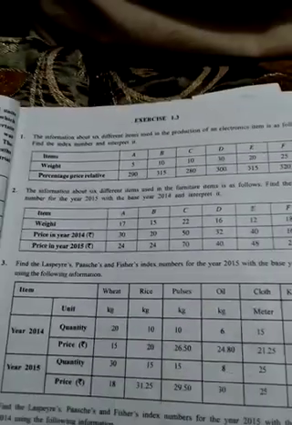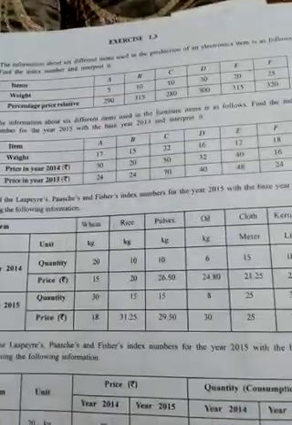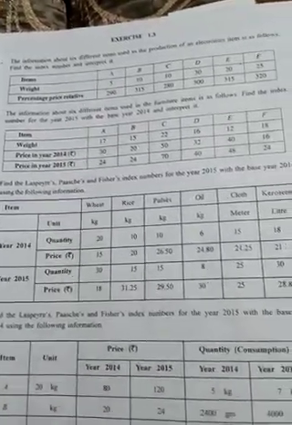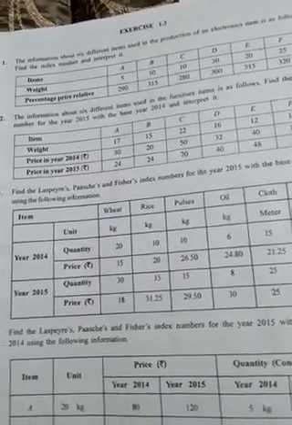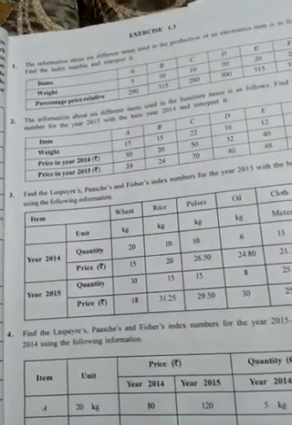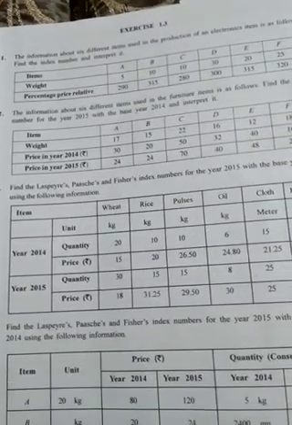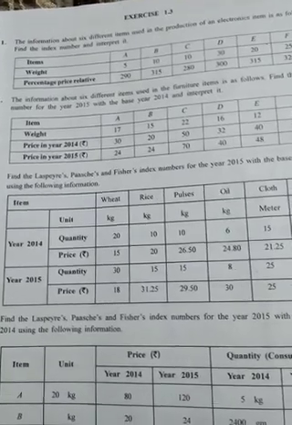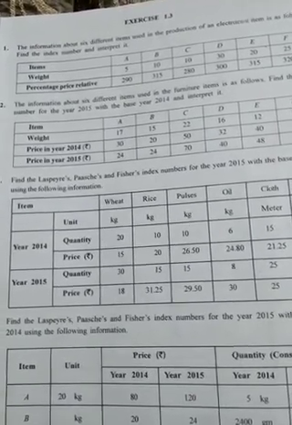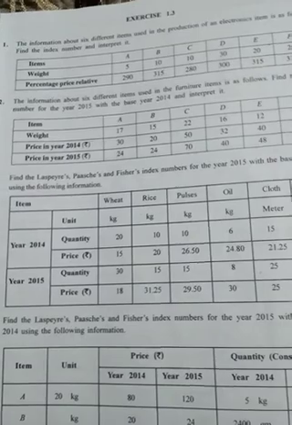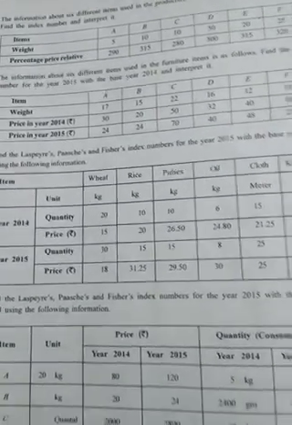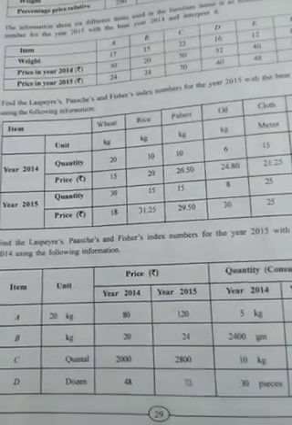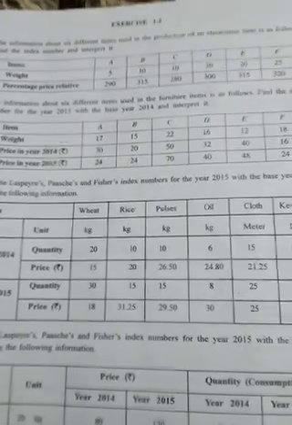Now, what you do today is work out this exercise 1.3 seriously. After learning the topics well, the definitions and the formulas of the different methods, apply those formulas properly here with proper calculation, and you will get all the answers correctly. So this is your assignment today, 1.3.